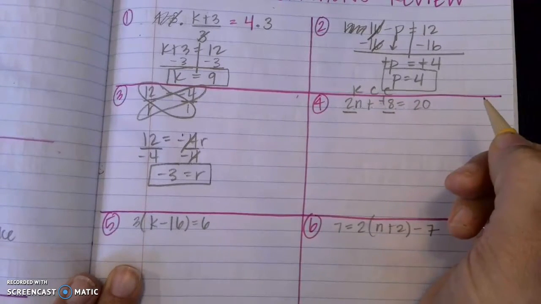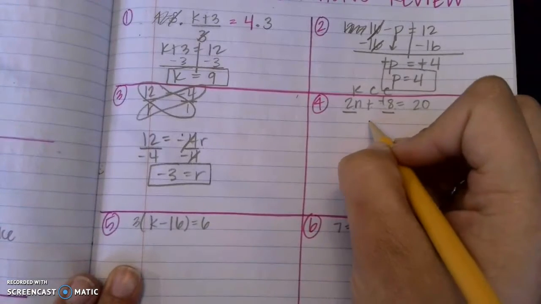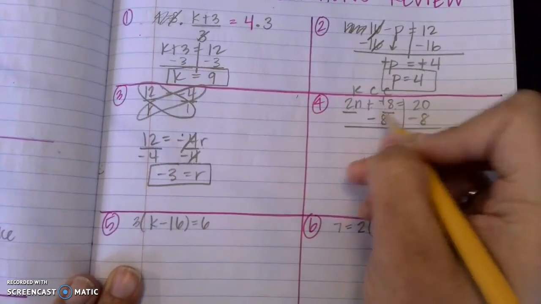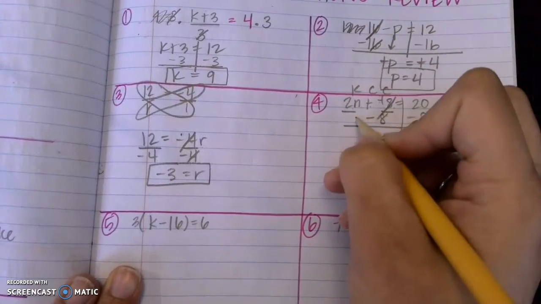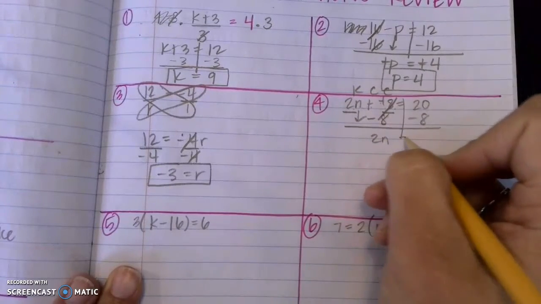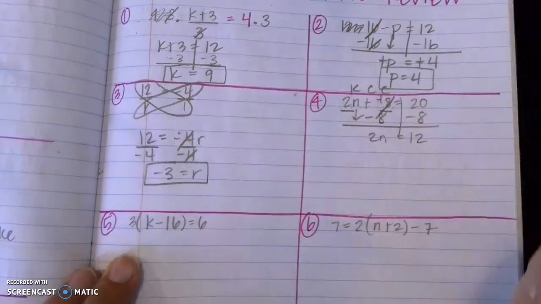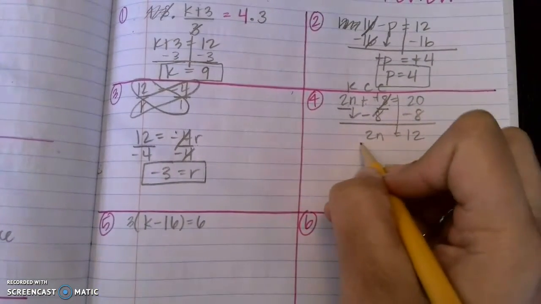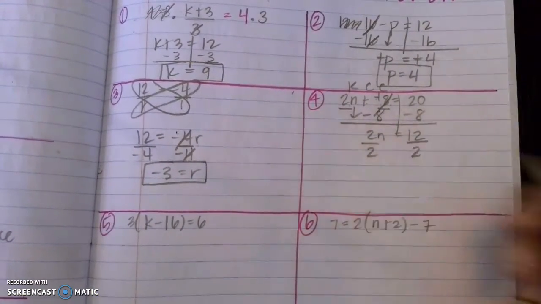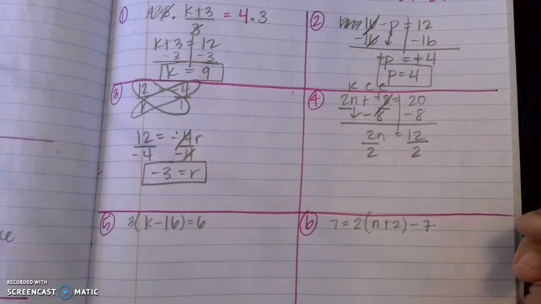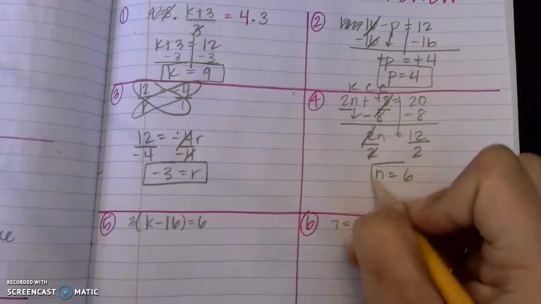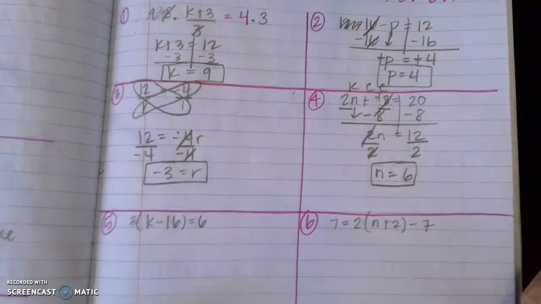Now we're just going to use inverse operations to solve. The inverse of adding 8 is subtracting 8. We're not going to divide by 2 first. We're going to subtract the 8 first. I'm going to bring down the 2n. 20 minus 8 is 12. Now we divide. You get rid of the division last. You get rid of whatever is in front of the n, or the variable. In this instance, it's the 2. You get rid of that next. So then 12 divided by 2 is 6.